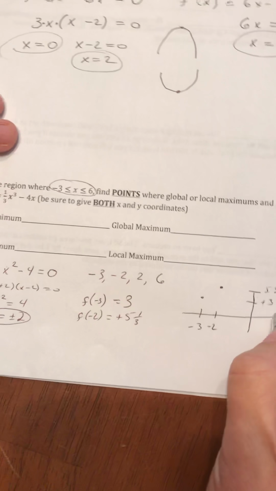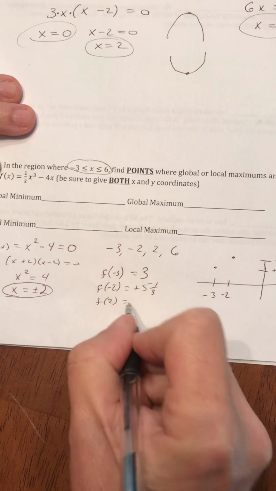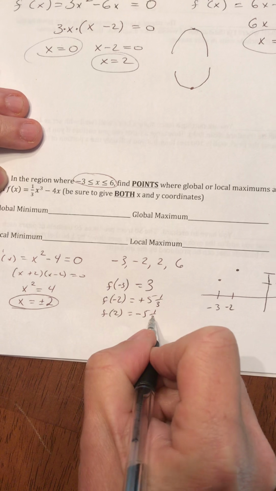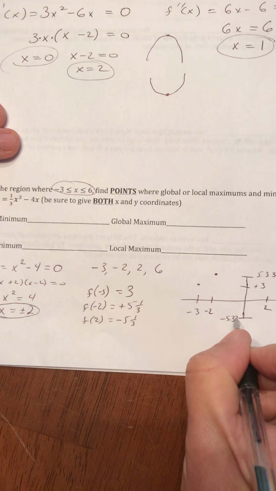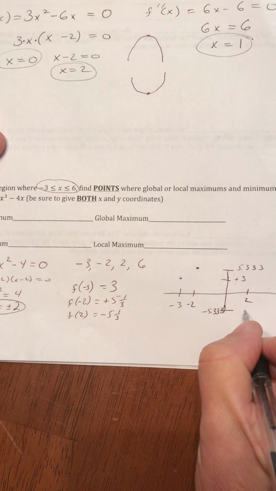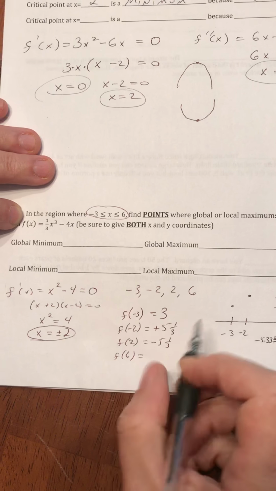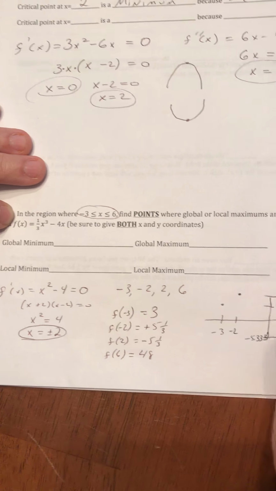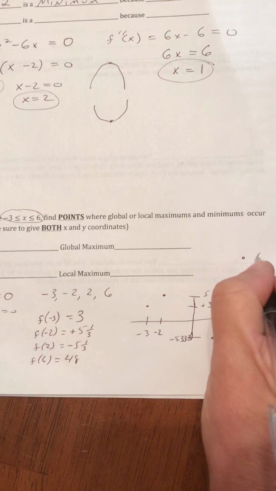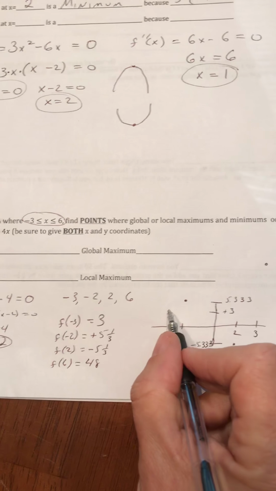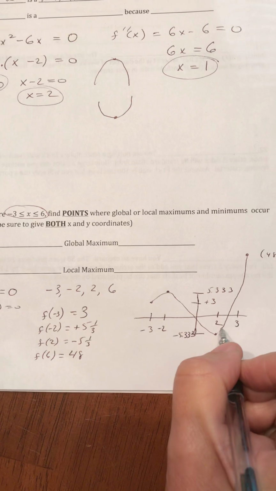And now we plug in a positive 2. We actually get negative 5.33, or negative 5 and 1/3. So we'd be down here at negative 5.333, squeeze it in. And then finally we need to plug in a 6. And when you plug in a 6, you get a ginormous value comparatively speaking. It's like 48, way up here at 48. Okay? So our curve looks something like this, dips back down, comes back up, right?